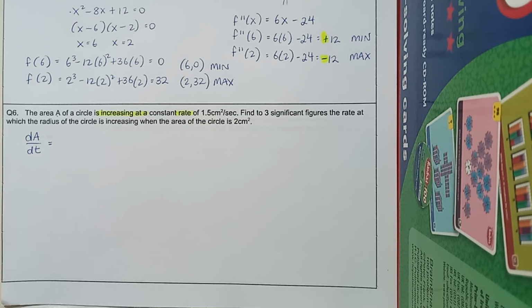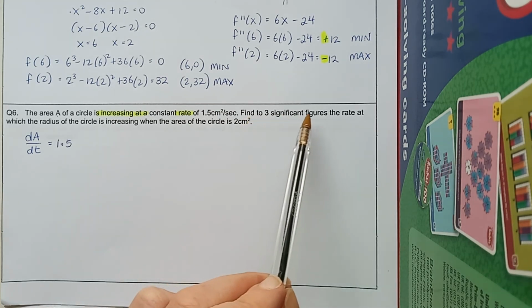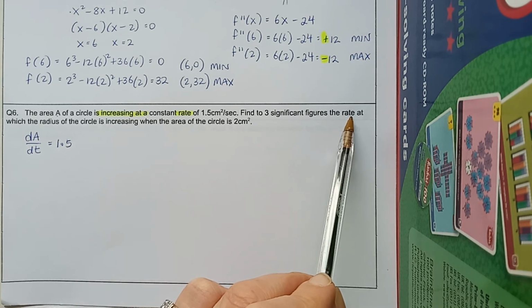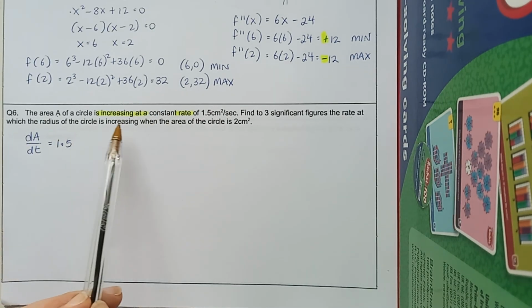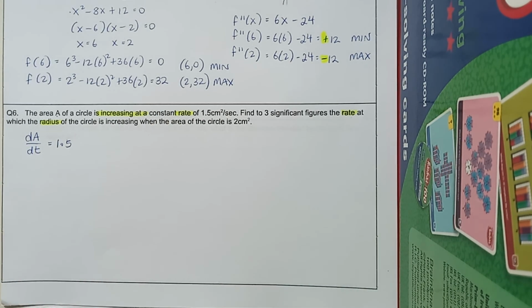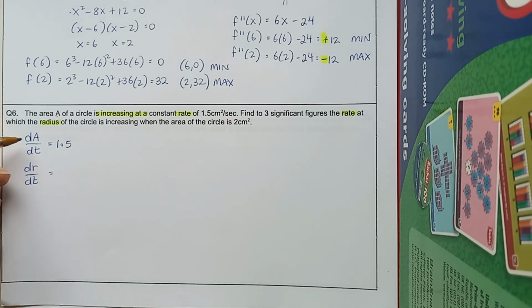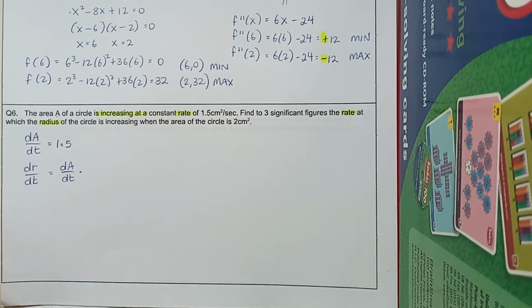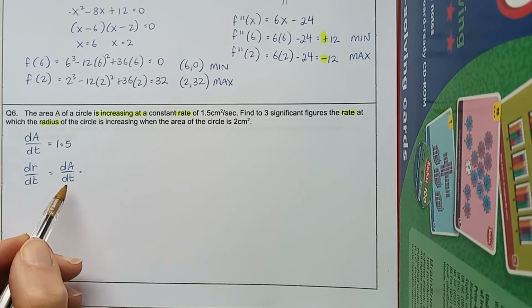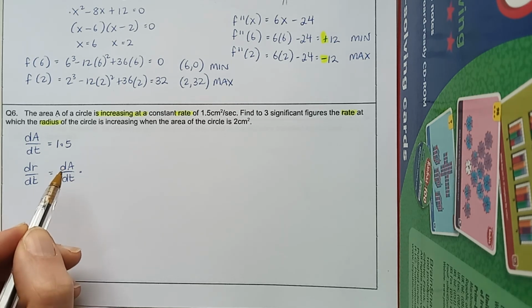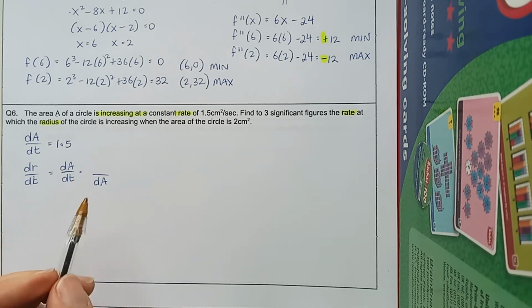Now the question's asking me to find, to 3 significant figures, the rate, so there's that word rate again, at which the radius is increasing. So the question's asking me to find dr/dt. Now, I'm going to have to use the information that I know in combination with something else to get dr/dt. So I've got dA/dt, and now I have to have a think, okay, I want dr/dt, so I want a dt on the bottom, so that's fine. I don't want a dA, so I want to get rid of that. I'll put a dA on the bottom to get rid of that, and then I want a dr on top, so that has to go in there.